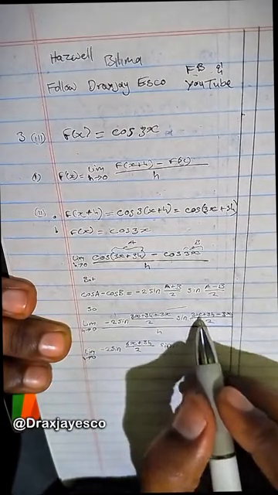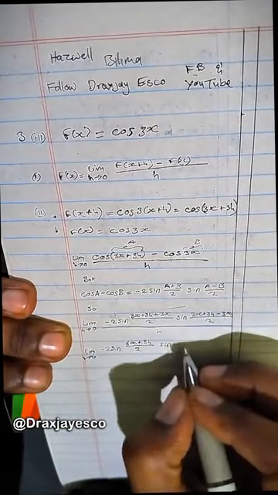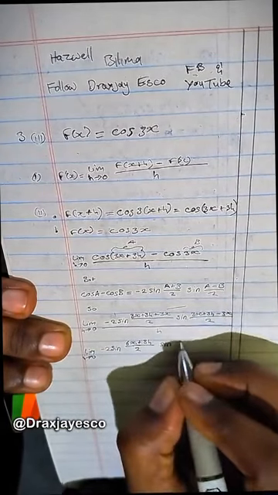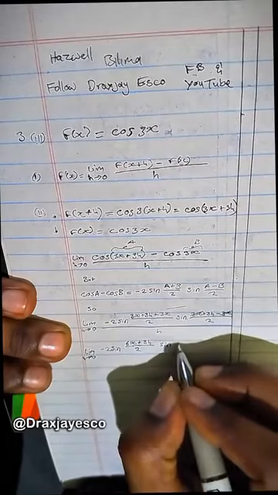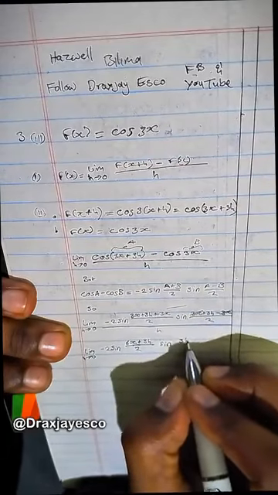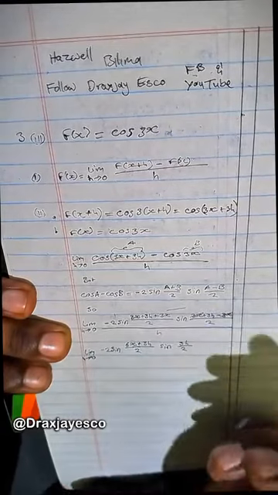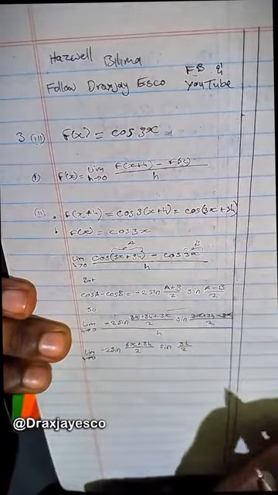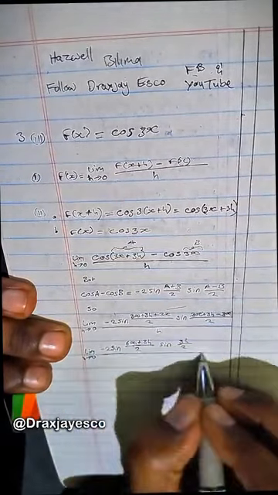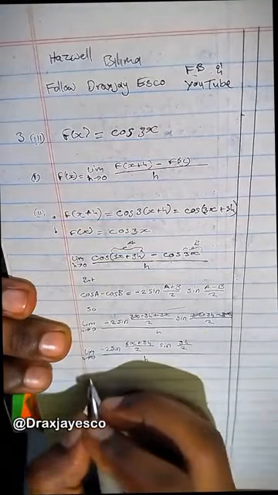Here we have 3x minus 3x, which gives us 0. So we're going to have 3h over 2, everything over h.